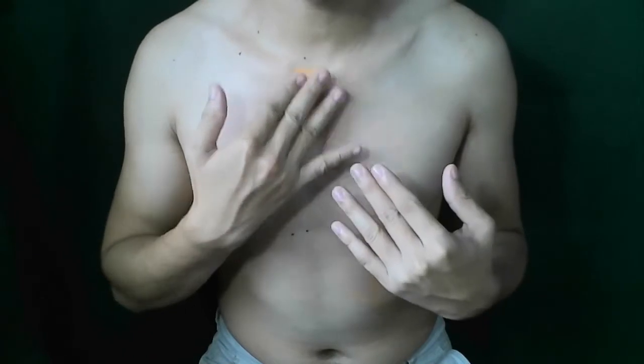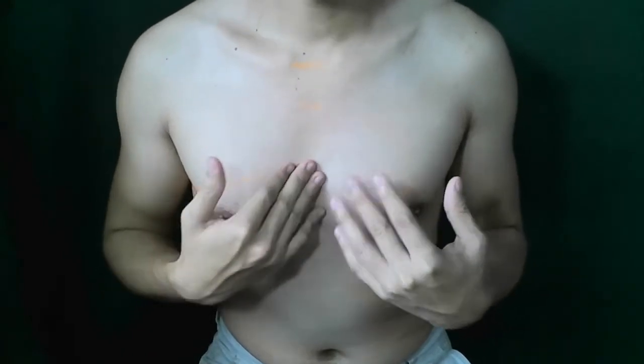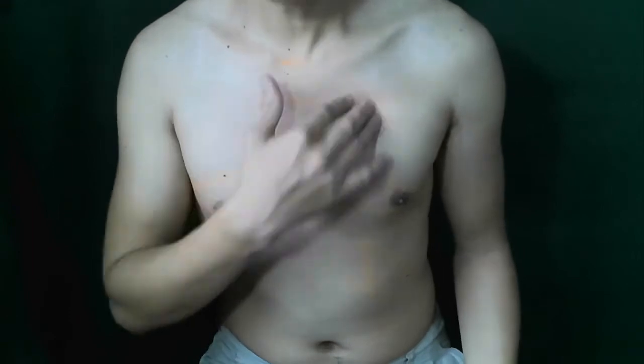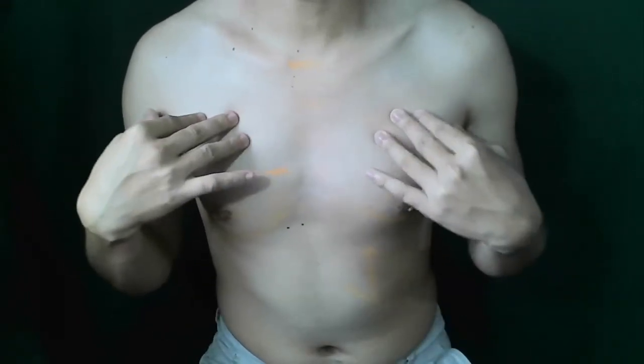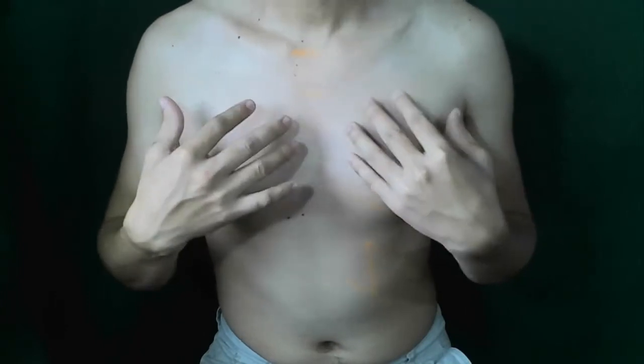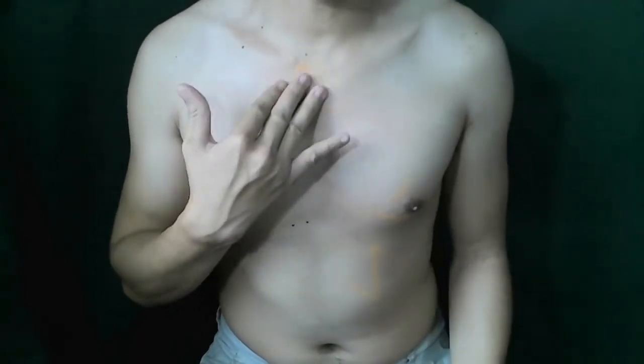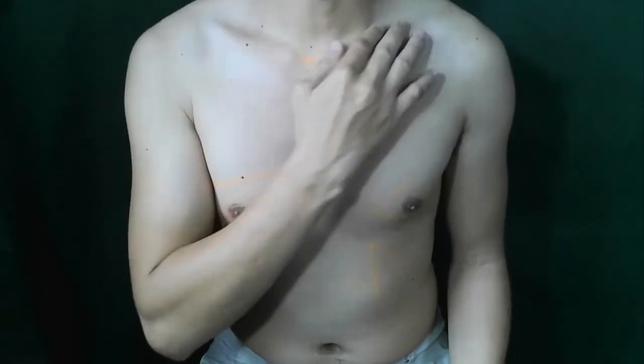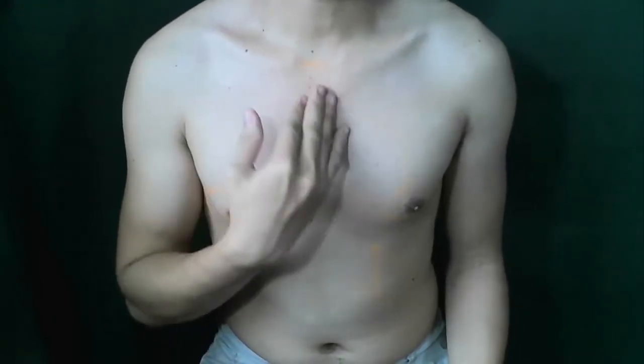Also, when you do palpation, just palpate the structure. For females, you don't need to palpate here, unless you are also doing a breast examination by the examiner. If it is just for the sake of assessing the chest, just palpate this area, here and here, and down here.